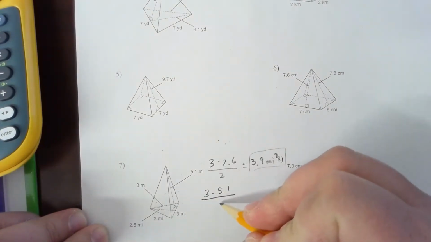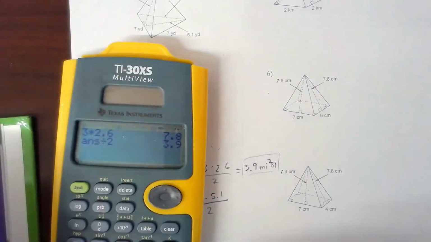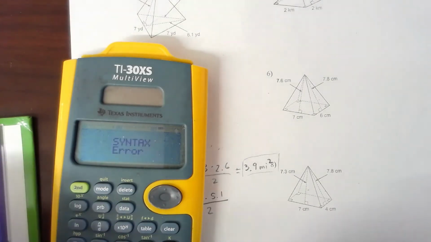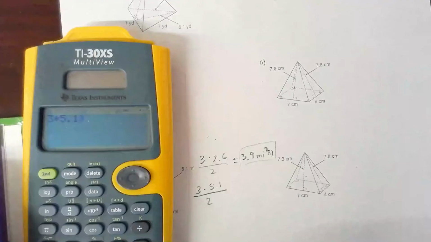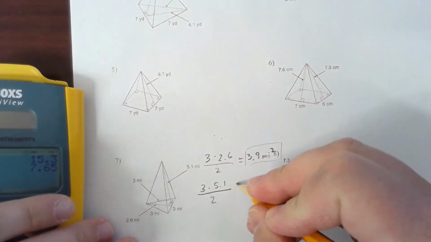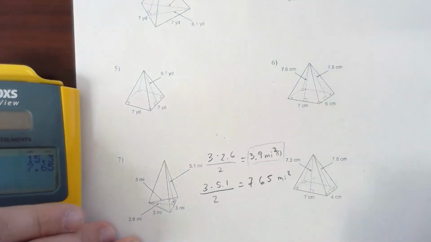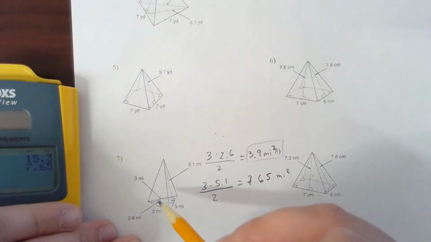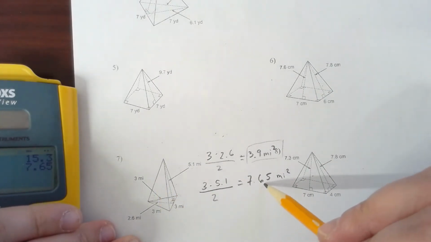So I have 3 times 5.1 divided by 2. So 3 times 5.1, divide that all by 2. Oh, messed that up. 3 times 5.1 divided by 2. And I get 7.65. And we're in square miles. And I believe that's going to be the same area of each one of these triangles.